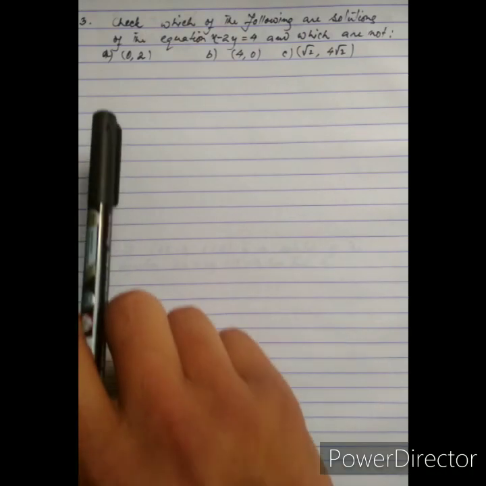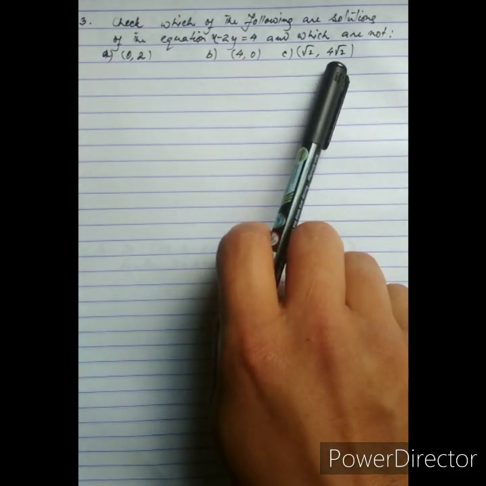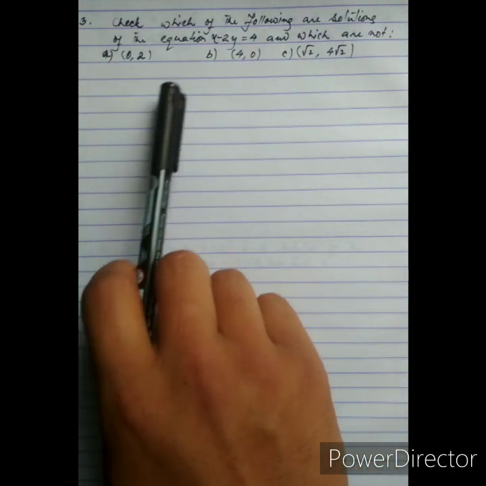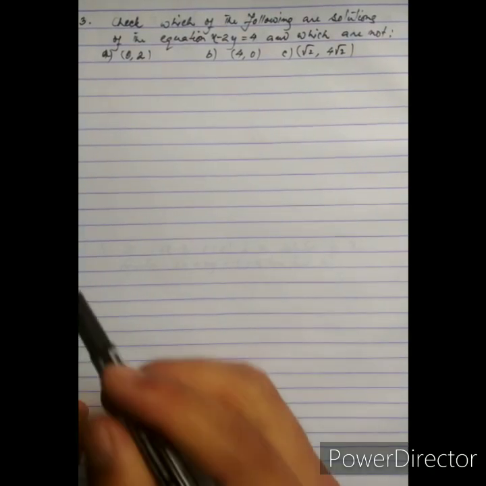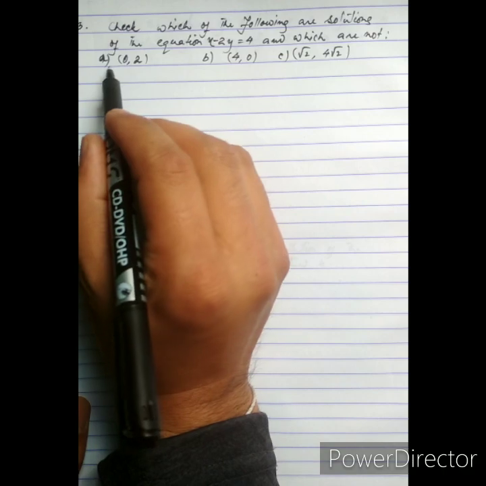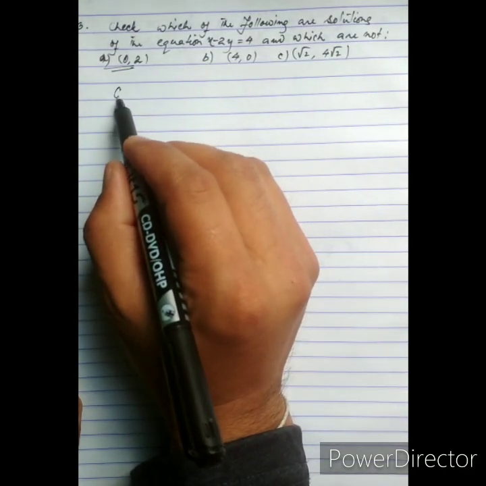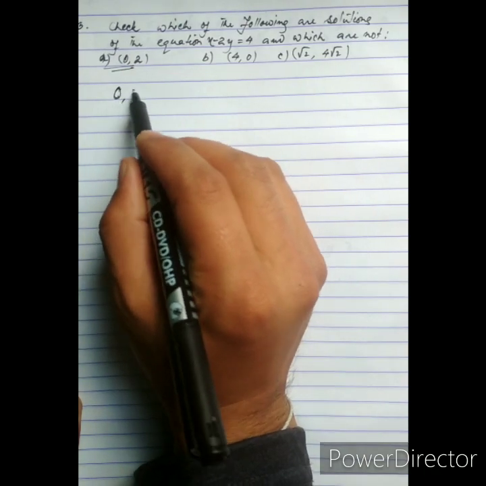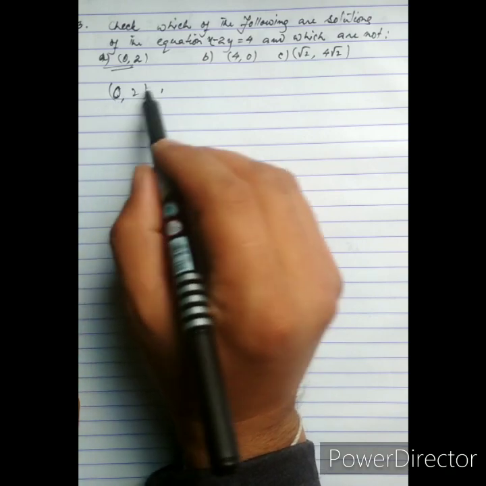In this particular question we will check whether (0, 2), then (4, 0), and (root 2, 4 root 2) are solutions of this equation or not. So now let us check. I will solve the first one for A. So, (0, 2).